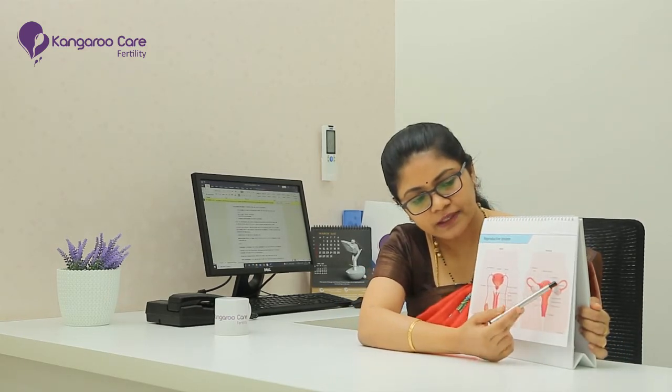Today I will be talking about evaluation of infertile couple. So before going to evaluation of the fertile couple, we'll just talk about the basic requirements for a normal pregnancy to happen. So in a female reproductive system, they have a uterus, two tubes, a right tube and a left tube, and two ovaries, a right ovary and a left ovary.